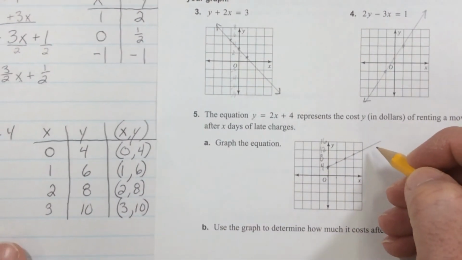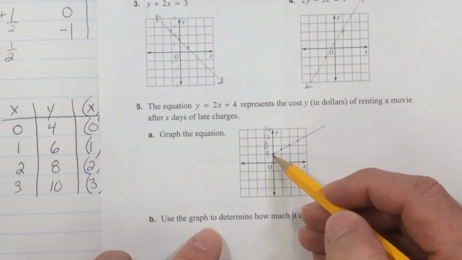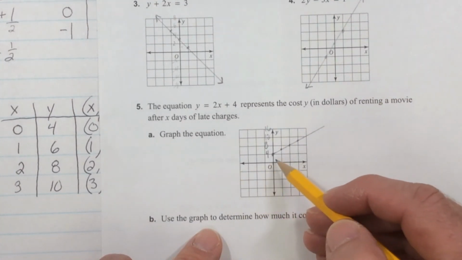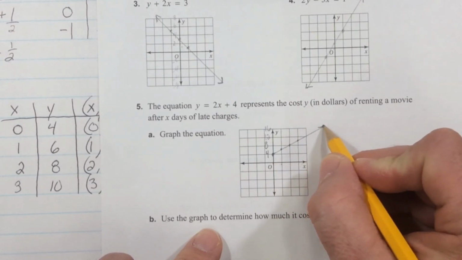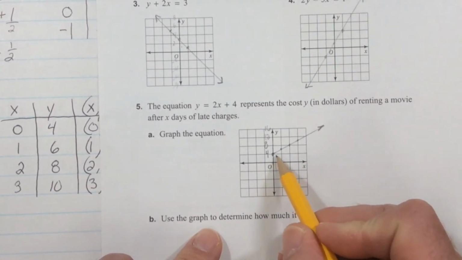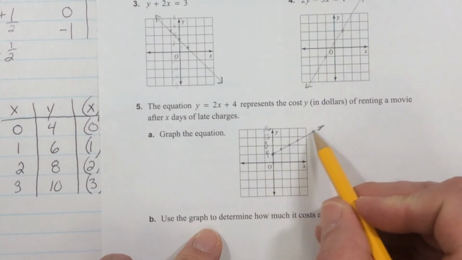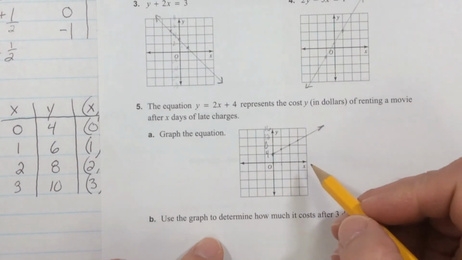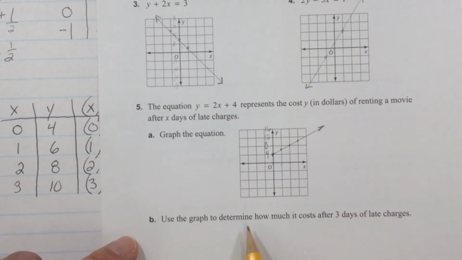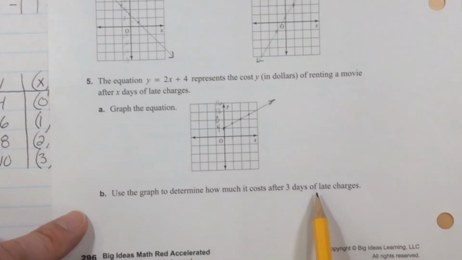Notice I did not draw this so that it goes on forever in this direction, because remember, 0 is really the fewest you could go here on the x-axis because that's the number of days late, so we would not have a negative number there, but we do go off forever in this direction in case you had that whatever rented out for infinity.